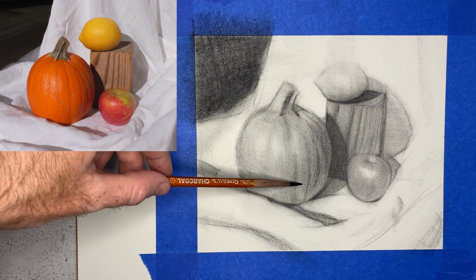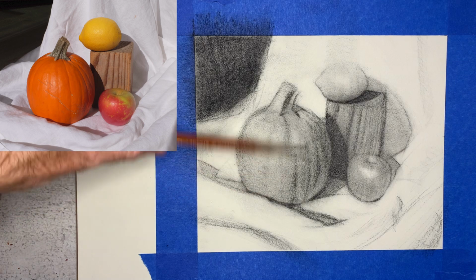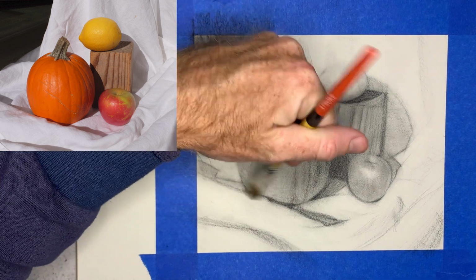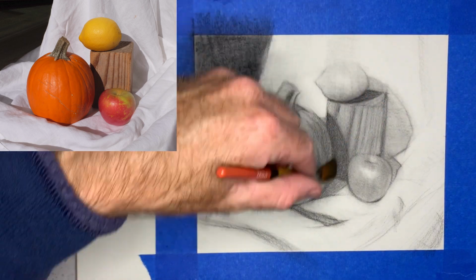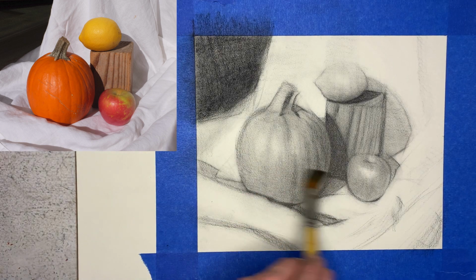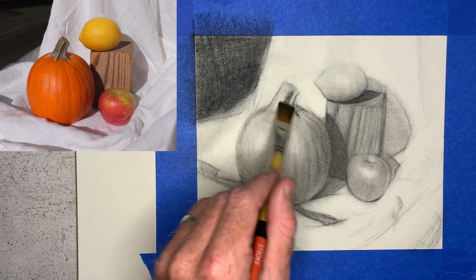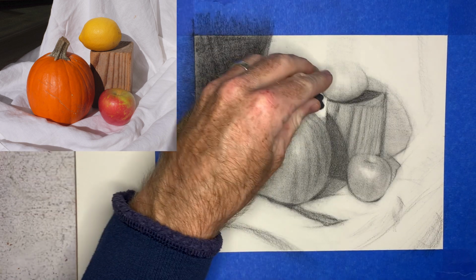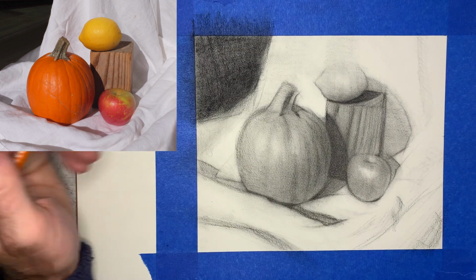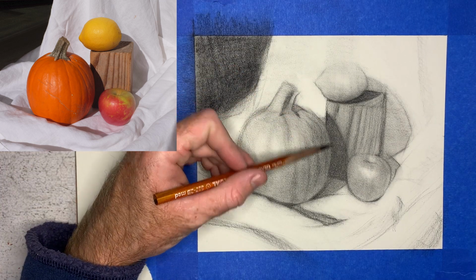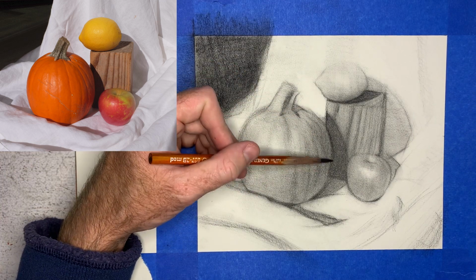See, here I have to soften these a little bit because they look more like the stripes of a watermelon. So flat graphic stripes on the surface of the pumpkin versus actual three-dimensional form. I said two-dimensional, sorry.